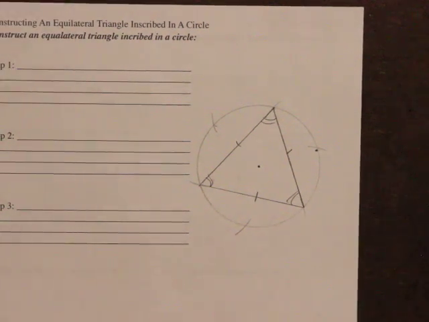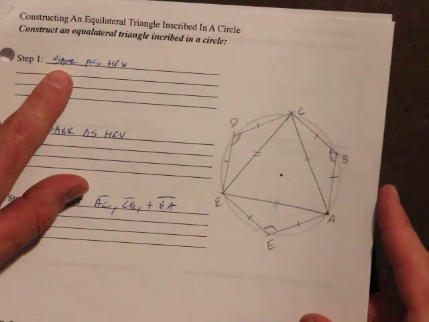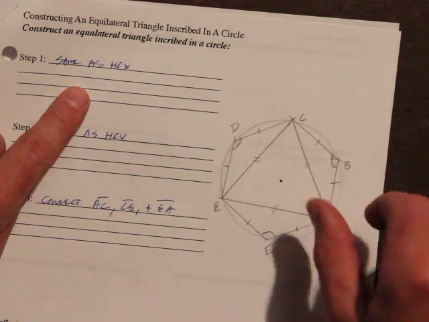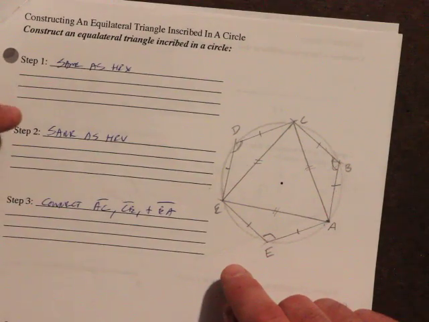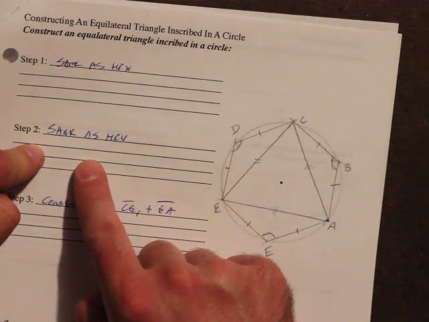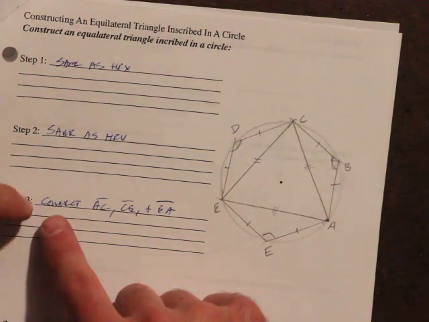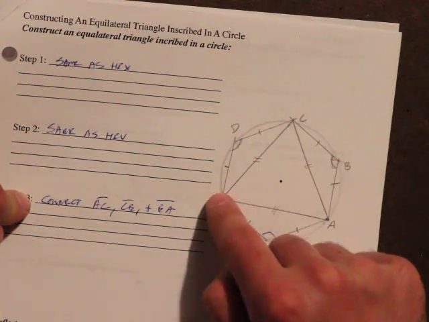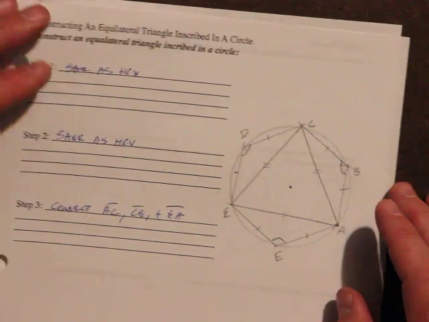Let's look at the steps that we took to complete this. So step 1, same as a hexagon. We just did the same steps. Drew our circle, picked a point, kept our radius, went all the way around. Step 2, same as hexagon. So we skipped that step just now, but you connect all of those points. And then step 3 is you connect every other point until you get your triangle. And that's it. That's how you do it.